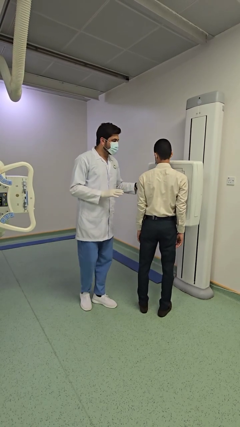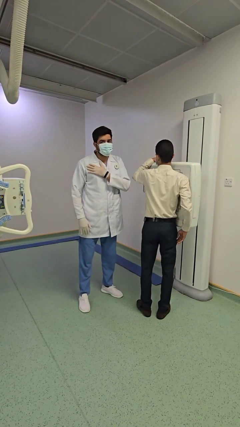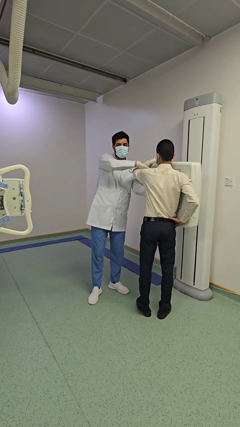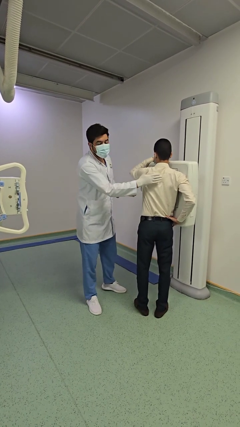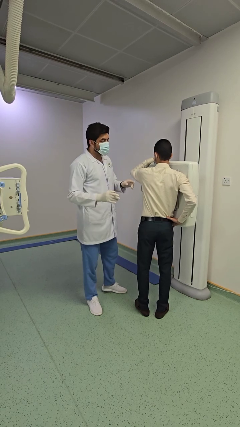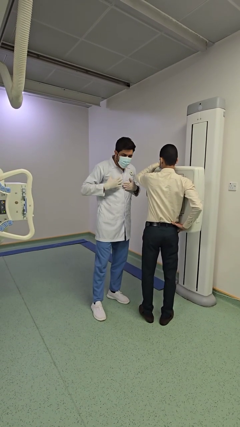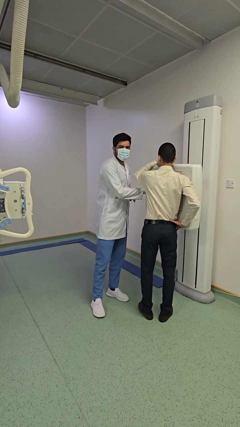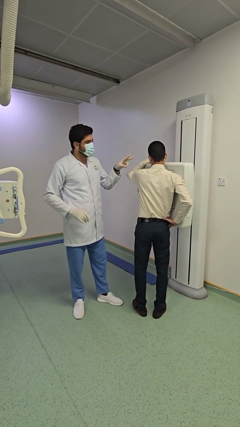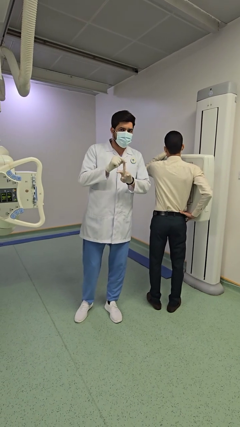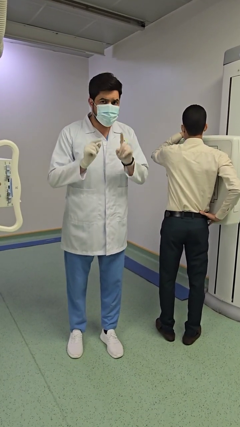Now, which part of the body of the patient is near to the detector? The anterior side. This is the anterior side of the body because the posterior side is near to the X-ray tube. But in the oblique position, we will take the body side which is near to the receptor or the detector. So the body is now in the anterior oblique. One is anterior oblique, the other is posterior oblique. Now I will cover the anterior oblique.